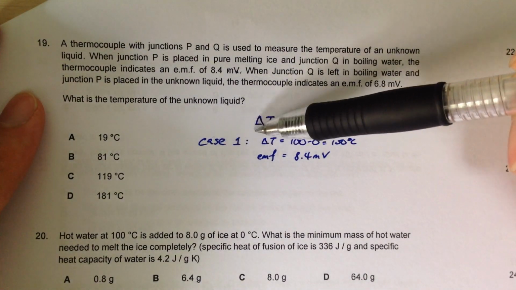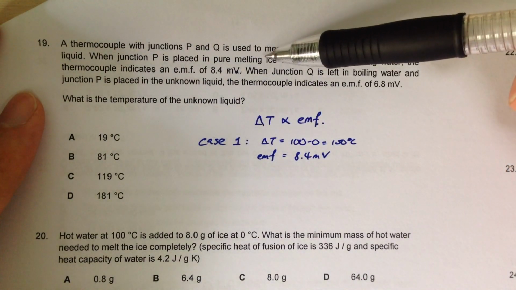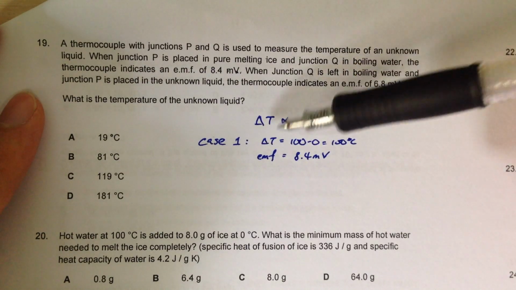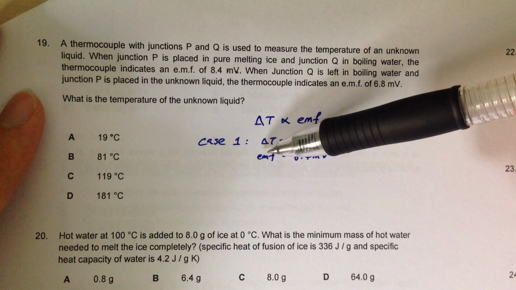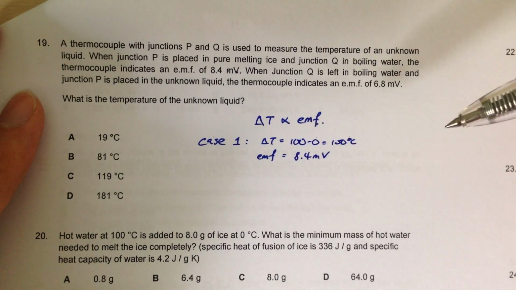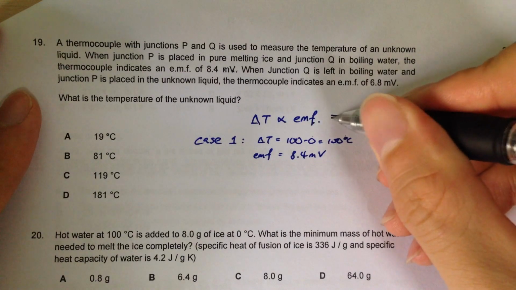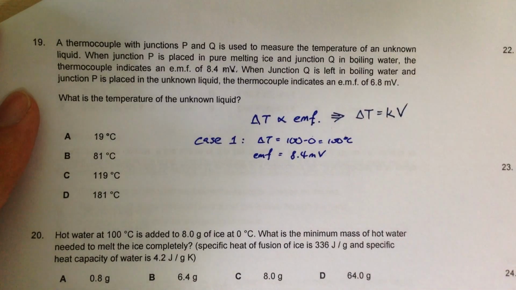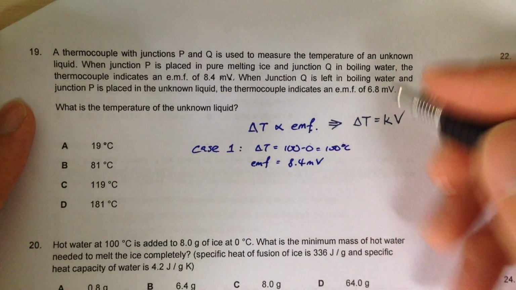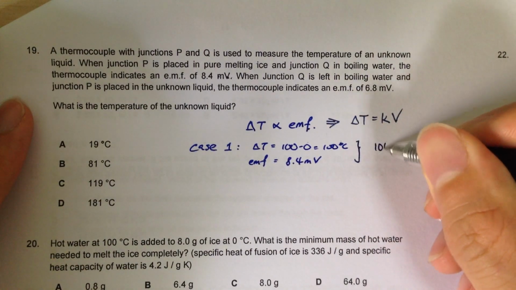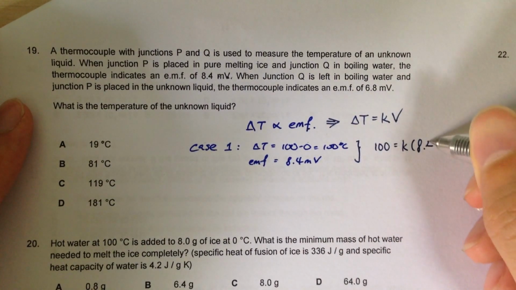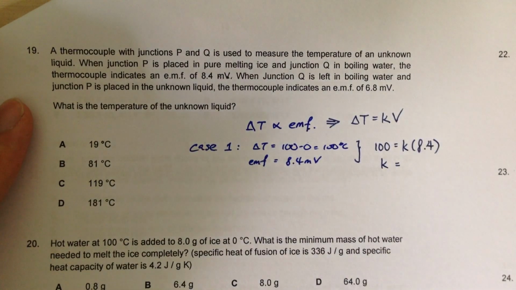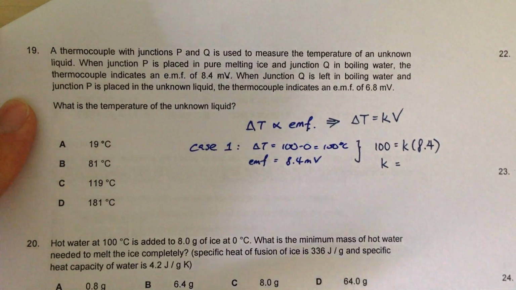So, they give you the first case whereby the difference in temperature is between pure melting ice and boiling water. So you know that the difference in temperature is 100 degrees C and it will generate an EMF of 8.4 millivolt. So this is telling you that your difference in temperature equals kV, where k is the constant. In the first case, you can substitute this value in to find the k. So k is actually 100 divided by 8.4, which will give you around 11.95.